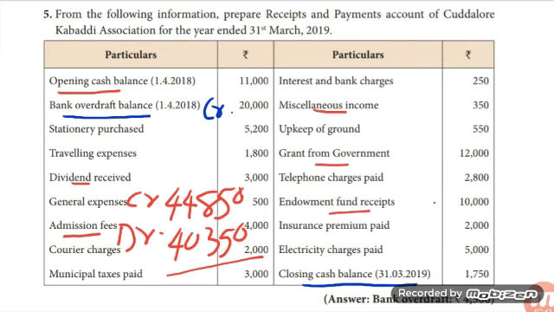Then in this problem, credit side is greater than the debit side. Credit side total is 44,850. Debit side total is 40,350. So you should write first on the credit side. Credit side is the greater side. So enter 44,850 on the credit side.